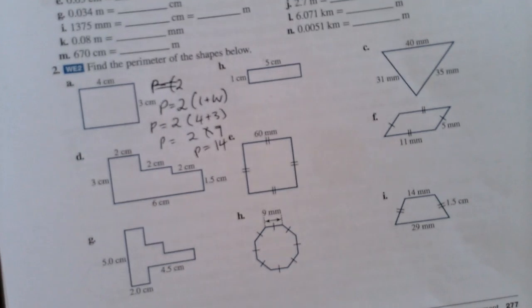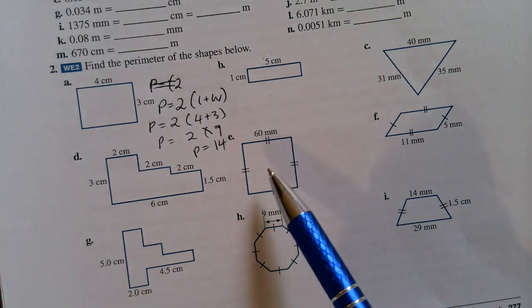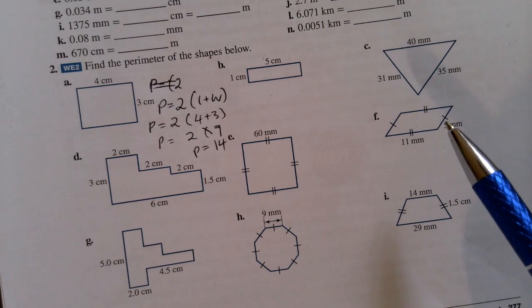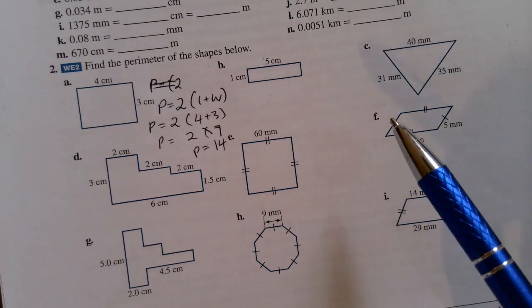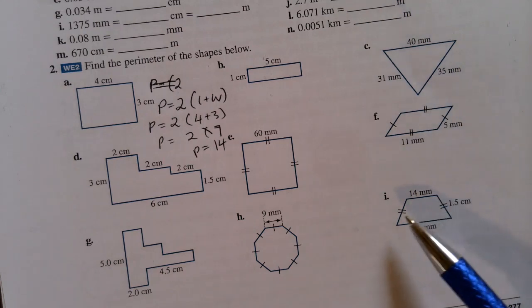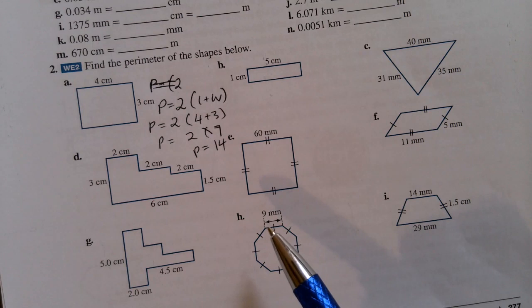Okay, here are some more for you to work on. Remember, you have a formula for the rectangle, you have a formula for the square, and irregular ones. Remember, this is 5 millimeters here, that will be 5 over here and 11 over there. This one here, you know that this side and this side. This one, you know that that bit there is 9 millimeters, and you've got 1, 2, 3, 4, 5, 6, 7, 8 of them. So you'll just have to multiply them, won't you? So pause there and try those.